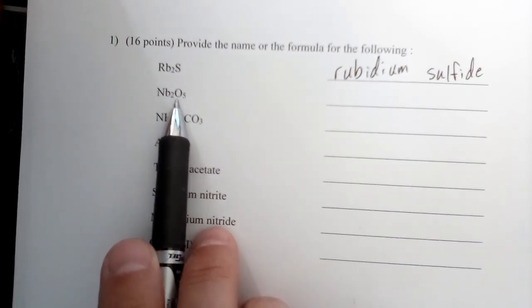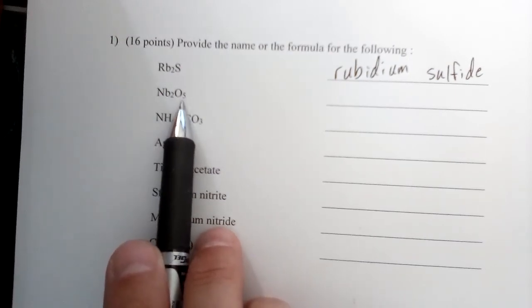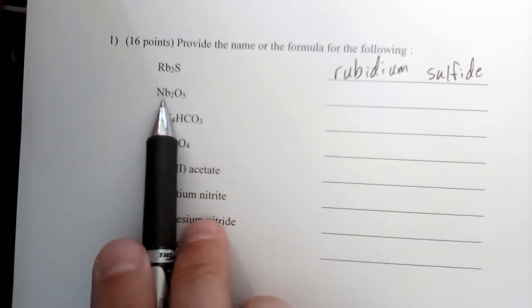So if each oxygen has a -2 charge, and there's 5 of them, 5 times 2 is 10. So we've got a total of 10 negative charges from the anion part of our ionic compound. That means there must be 10 positive charges from the cation, or in this case metal, part of our ionic compound.